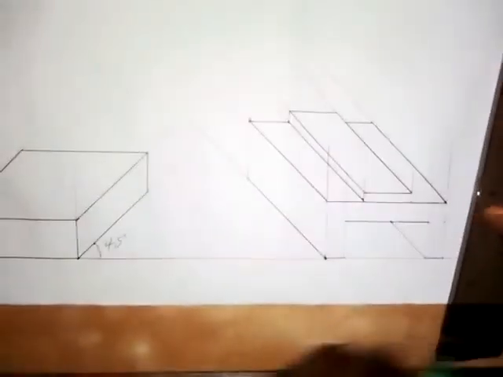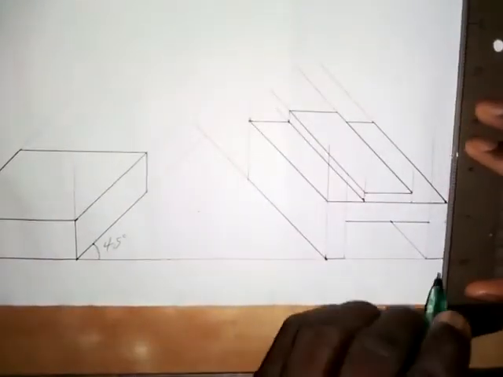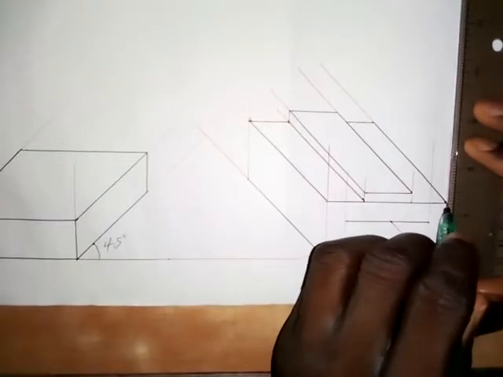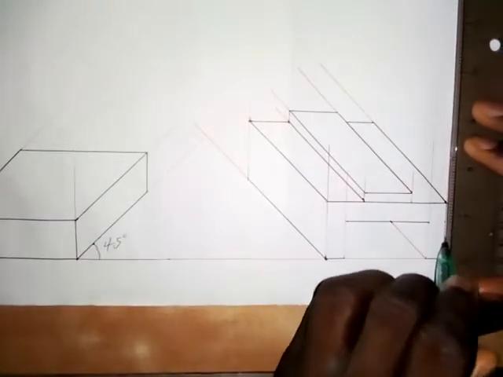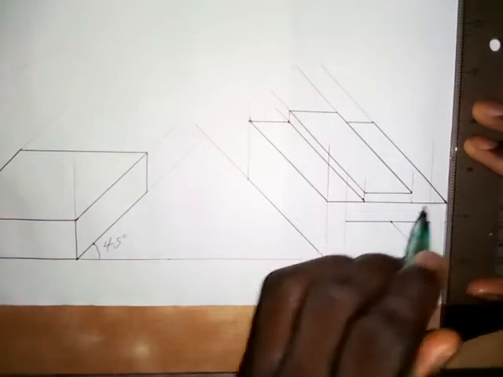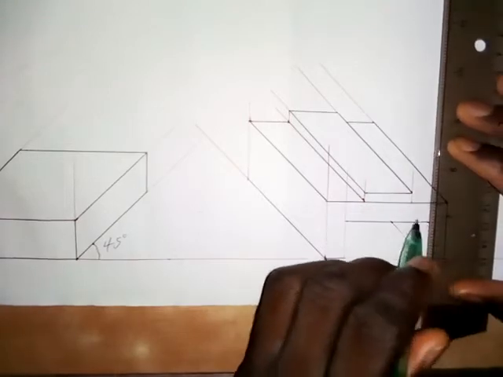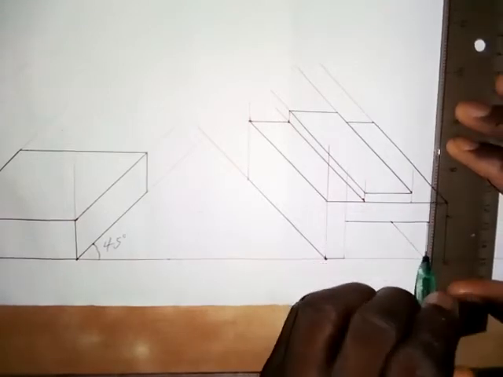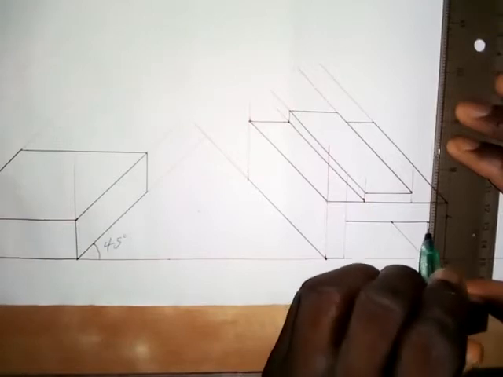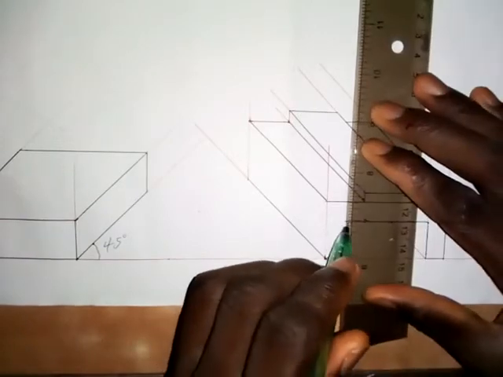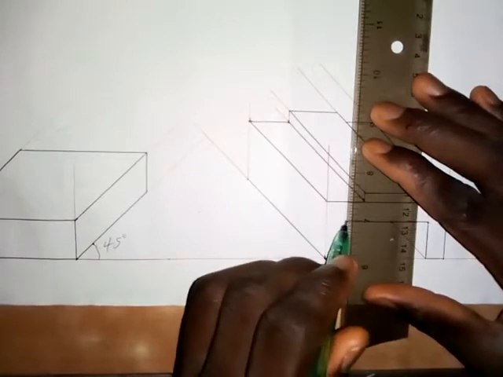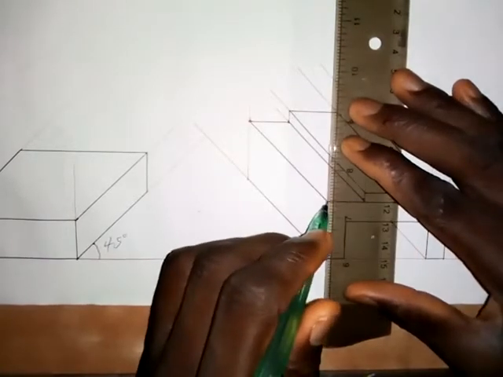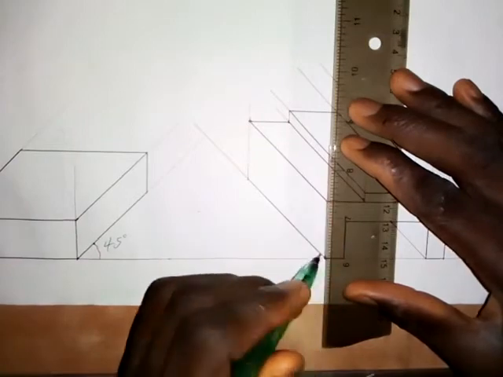Okay, then we have this vertical line. We also have this as a vertical line, and this also as a vertical line.